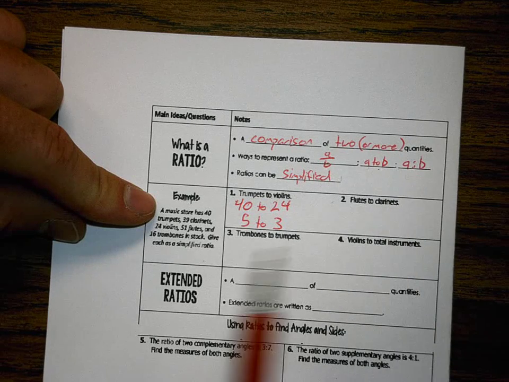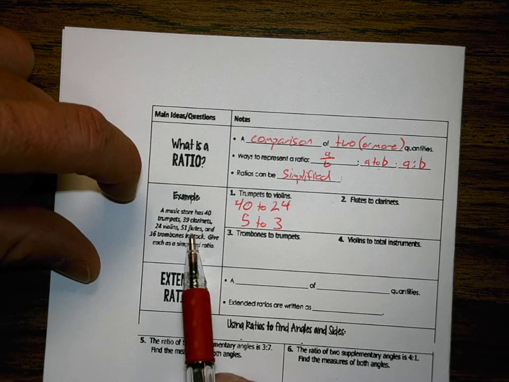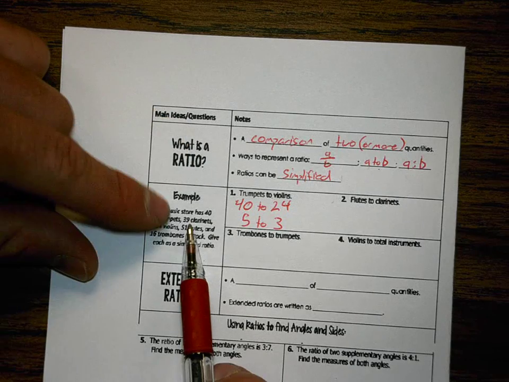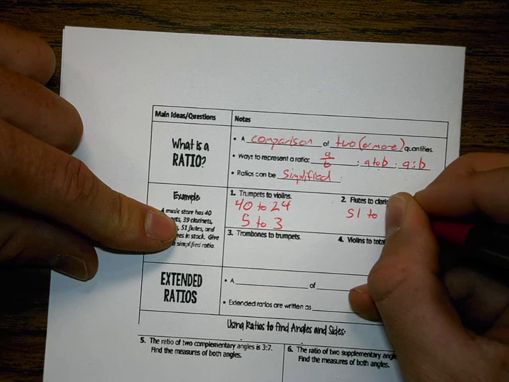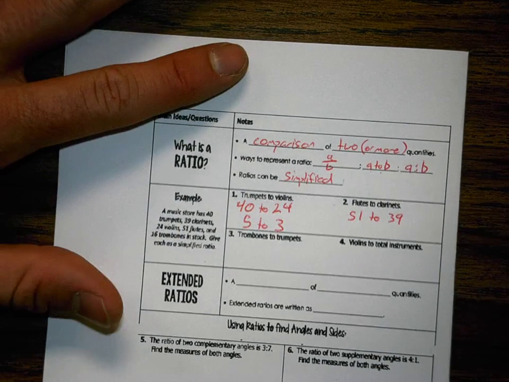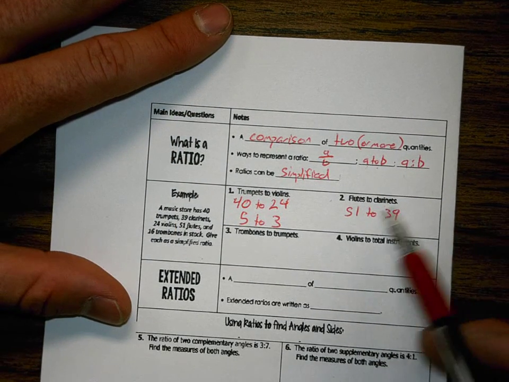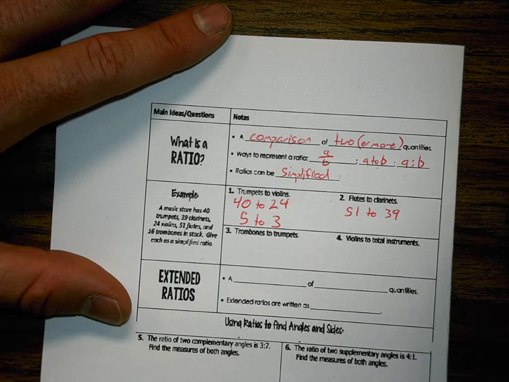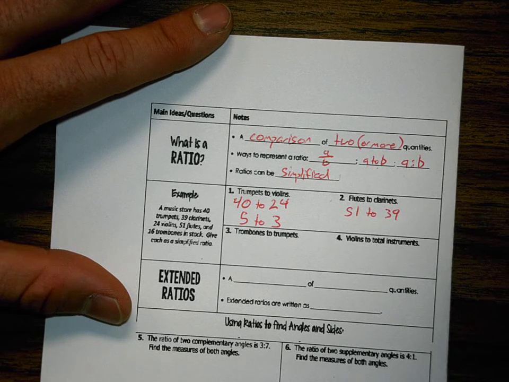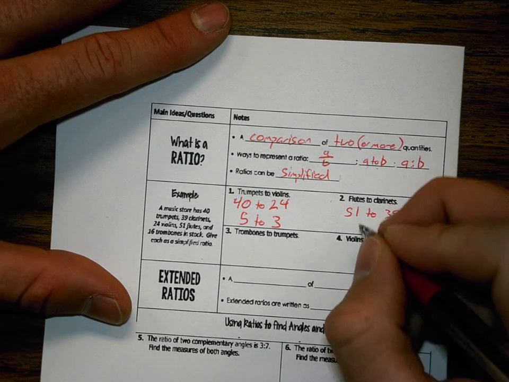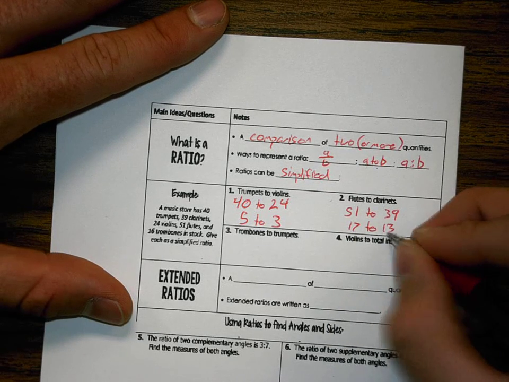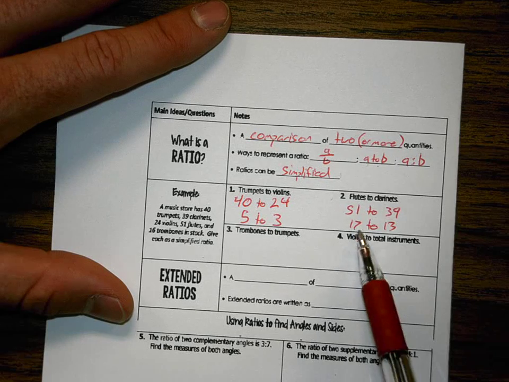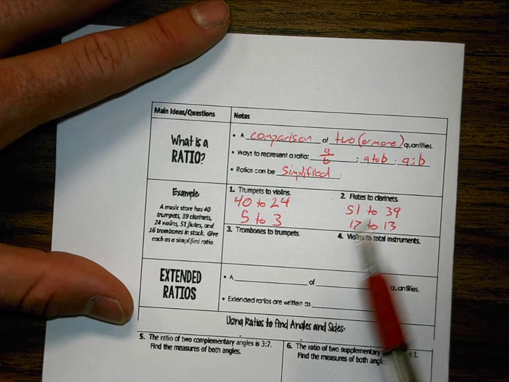Okay, flutes to clarinets. 51 flutes to 39 clarinets. Okay, I can reduce again, by 3. If I divide the left side by 3, I get 17. If I divide the right side by 3, I get 13. 17 flutes to 13 clarinets.